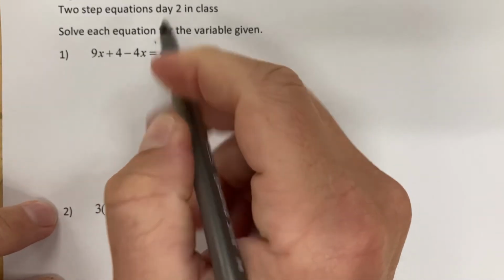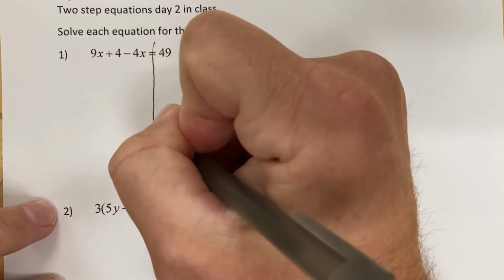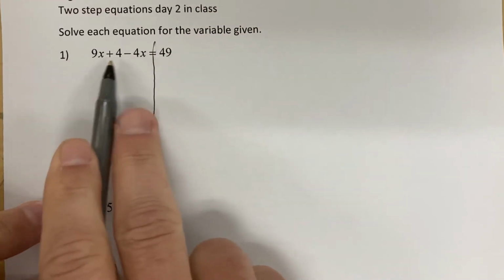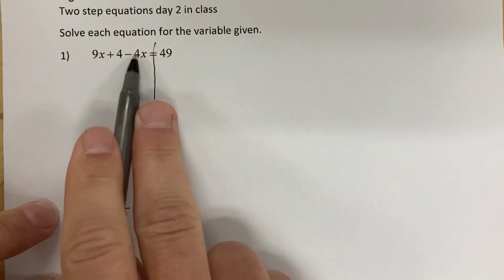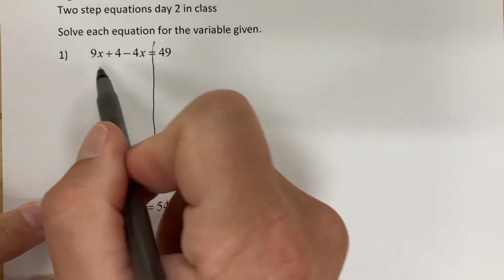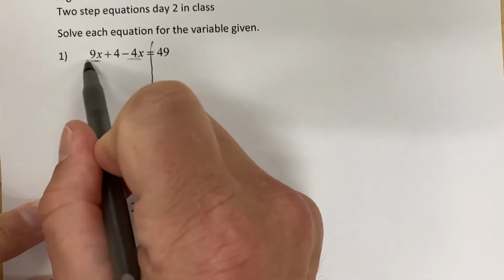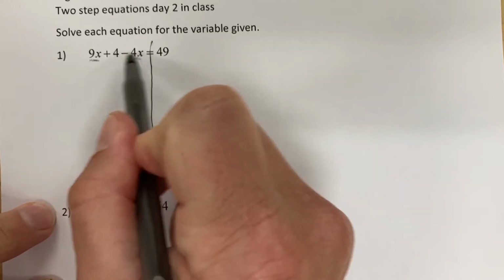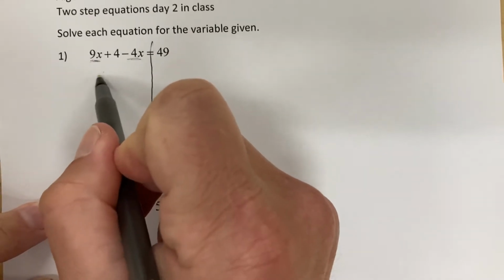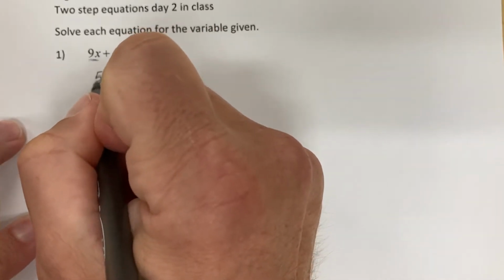So I draw this line down the equal sign. What I can see is on this side, I have 9x, but then I'm taking 4x away. So they're both on that same side. So what I want to do is combine like terms. I want to take 9x and take the 4x away since they're on the same side, and that'll leave me with 5x.